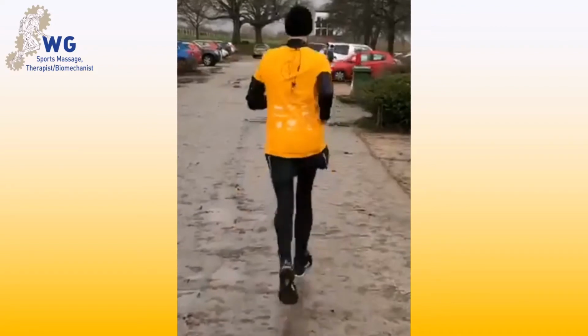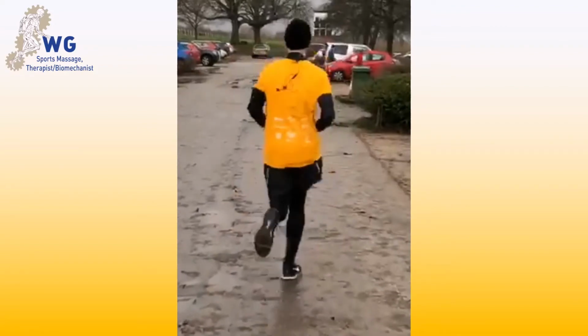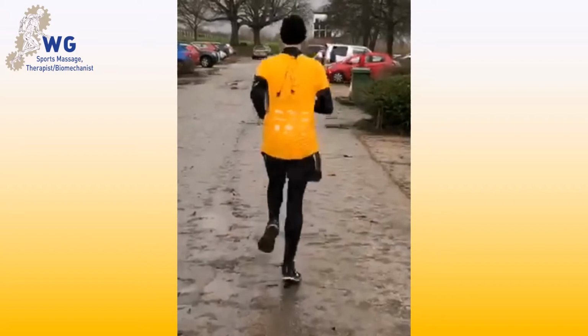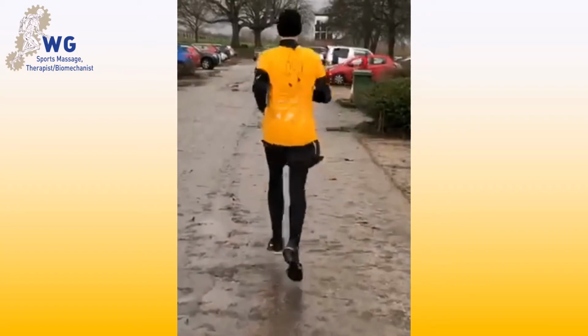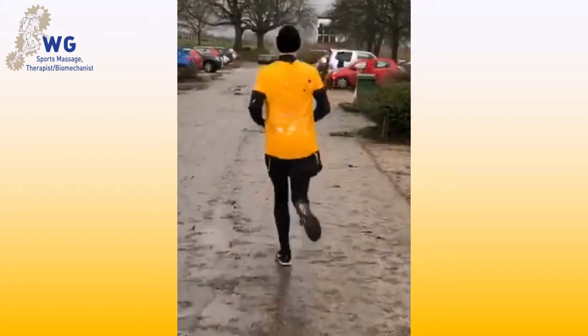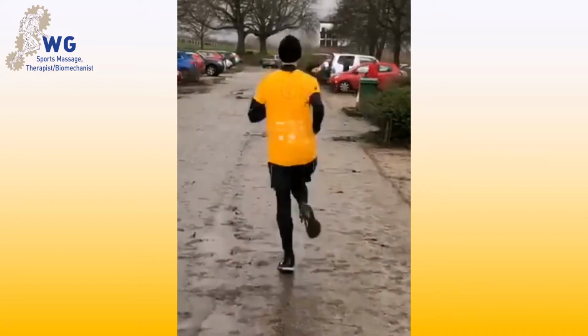The video clip that's now playing on your screen shows a common running gait characteristic that often puts strain along the IT band. As it plays through, pay particular attention to what's going on around the pelvis.